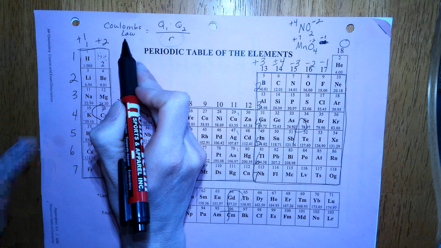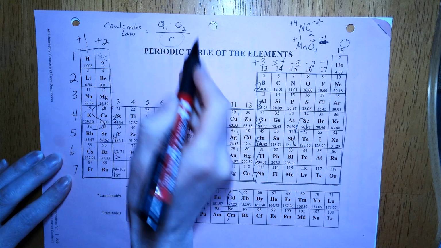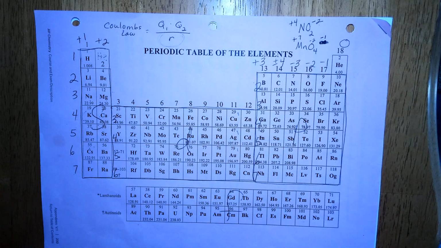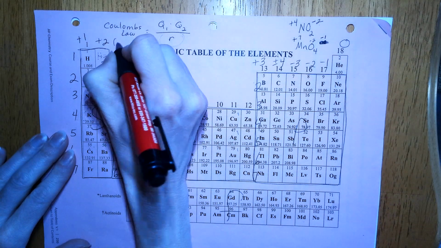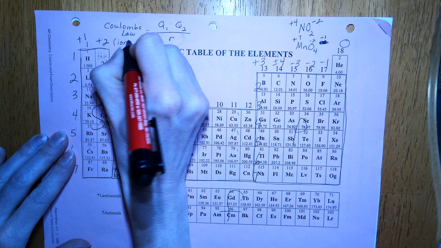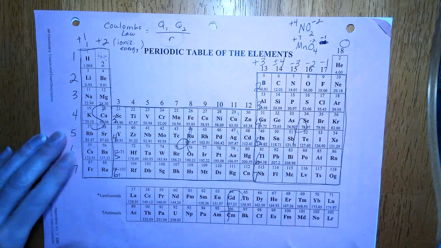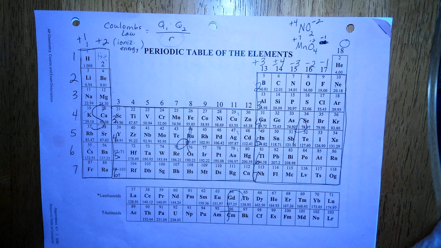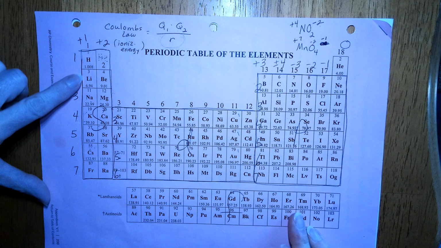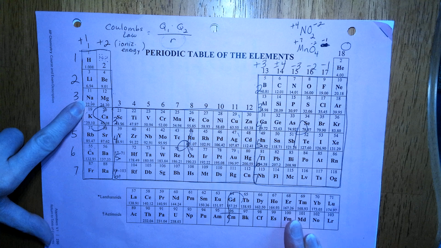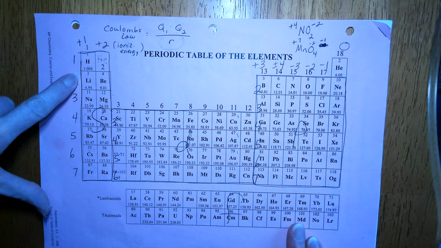And Coulomb's law is kind of a general term for this relationship. But when we talked about it in terms of attraction between oppositely charged particles, this might be ionization energy. If we're thinking about atomic structure, if they said, why is the radius larger in sodium? Oh, because we're in a higher energy level. Why is the ionization energy of sodium less than that of lithium?